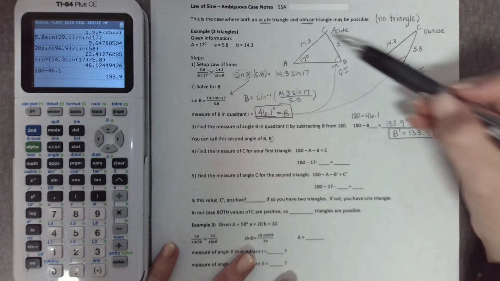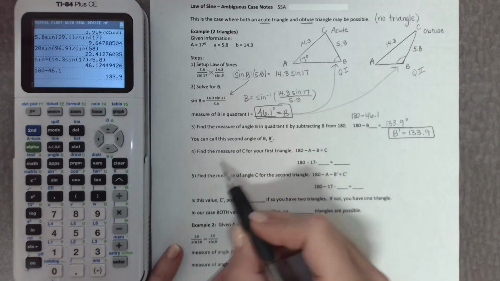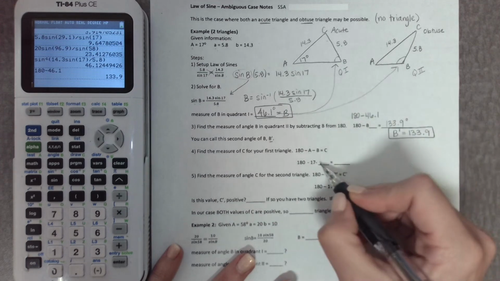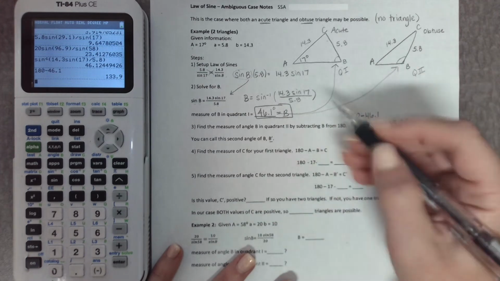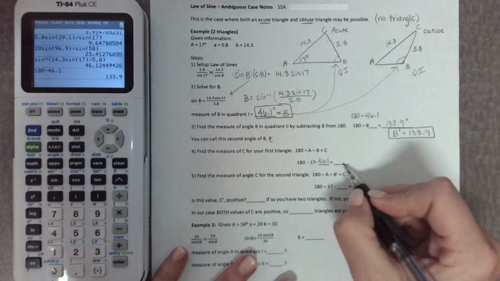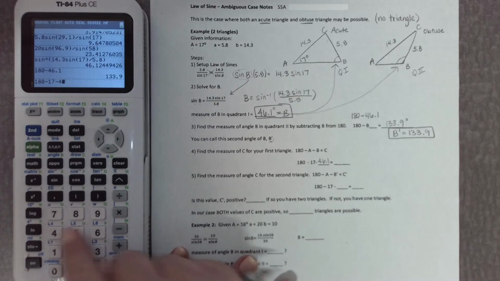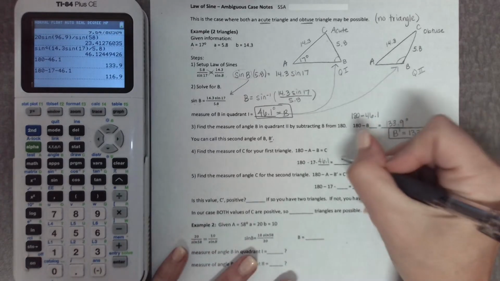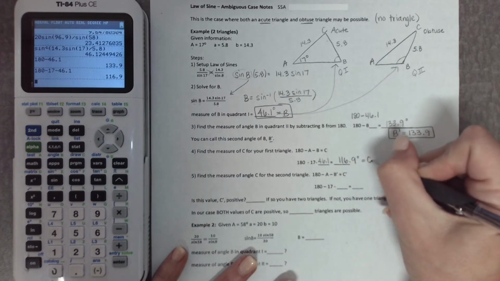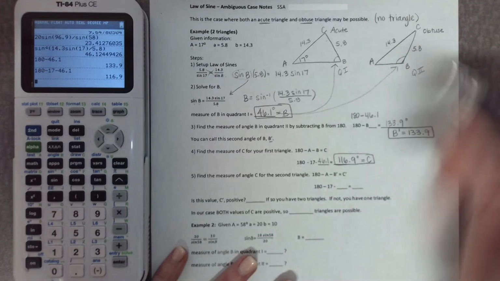We want to find angle C for each triangle now. So let's start with our acute triangle. We're going to take 180 and we're going to subtract 17, our angle A, and then we're going to subtract 46.1, which was our angle B, to figure out what our angle C is. So we have 180 minus 17 minus 46.1, and that gives us 116.9 for angle C. For this triangle, for the acute triangle.